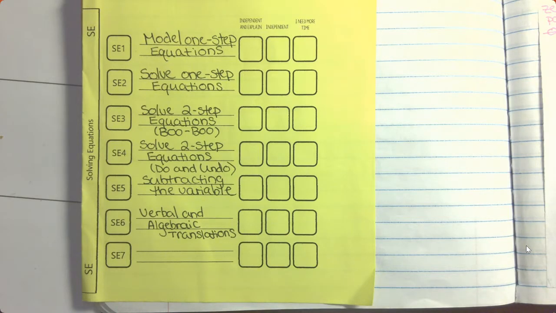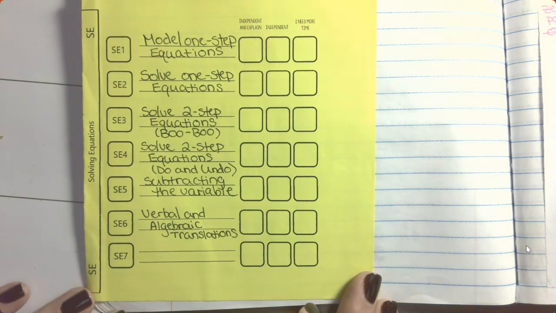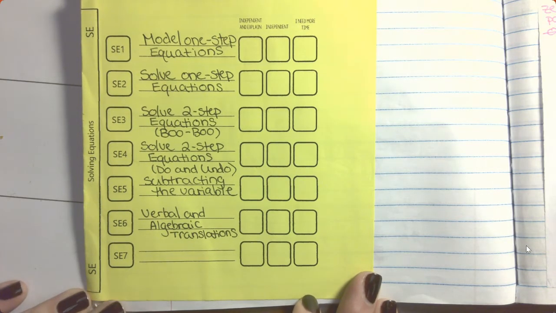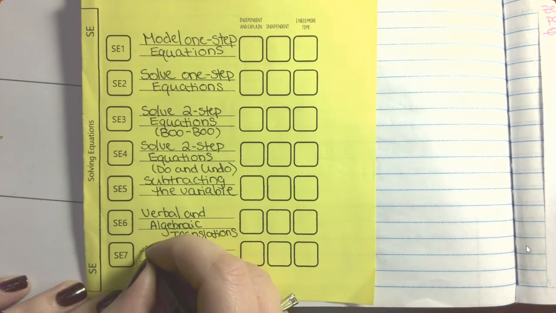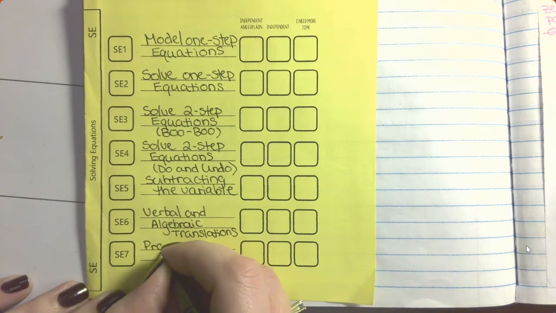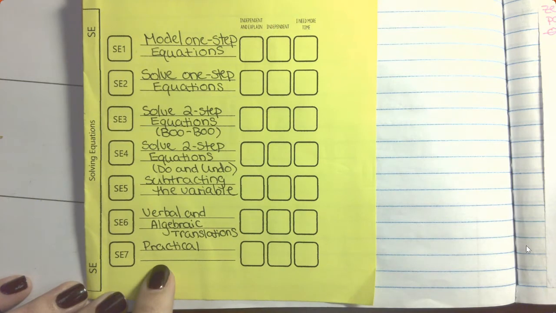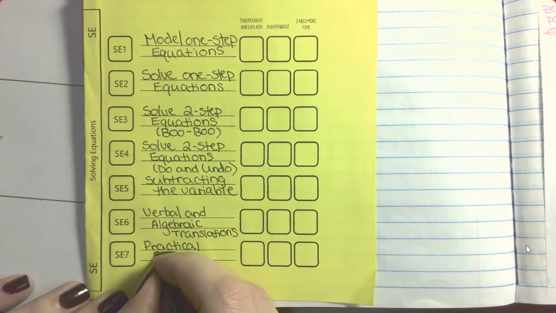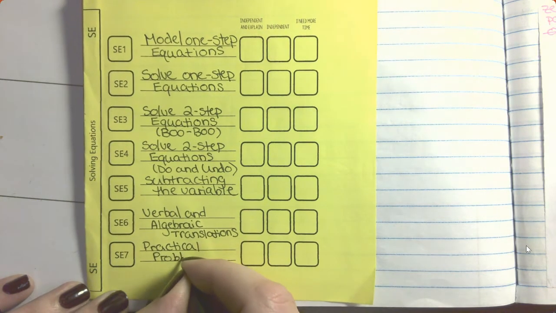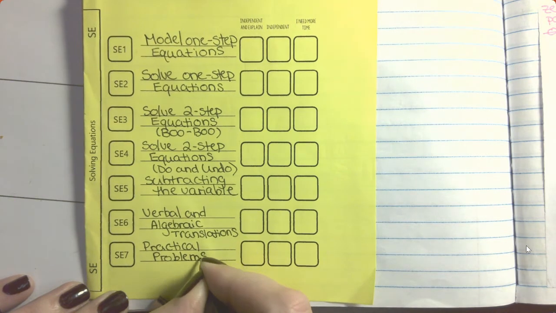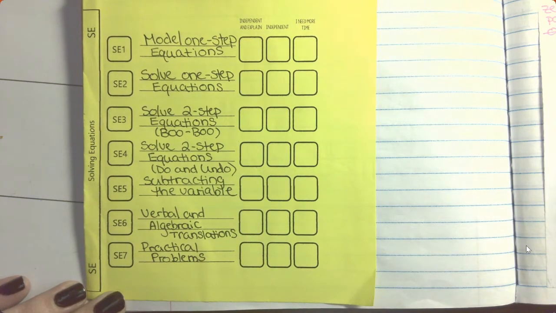All right, we are beginning our last topic on our unit on solving equations. And this last topic is going to be solving practical problems. So you'll write practical problems on the blanks for topic 7. And what practical problems means is basically word problems dealing with equations.